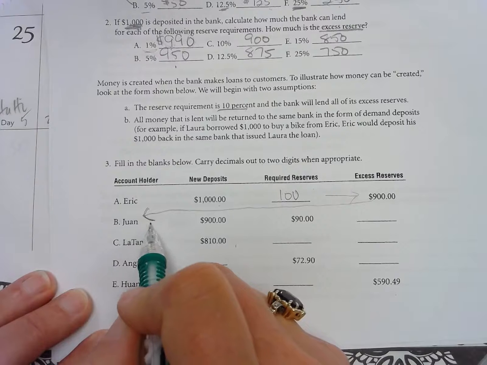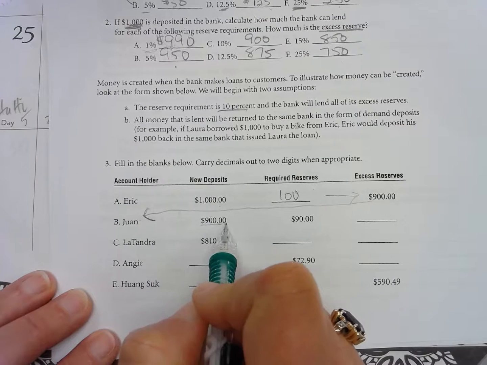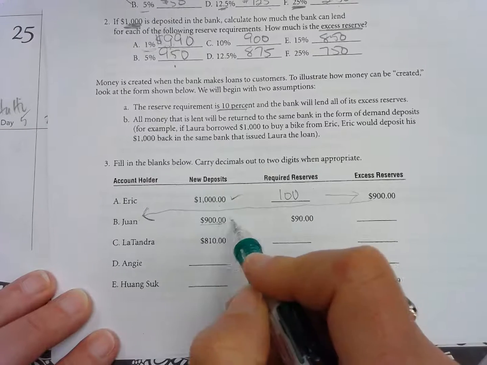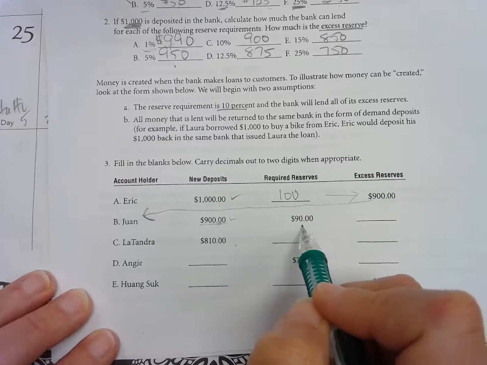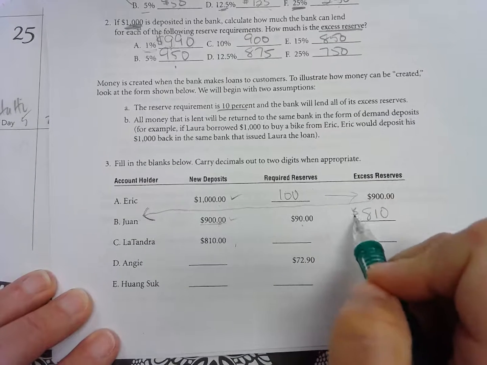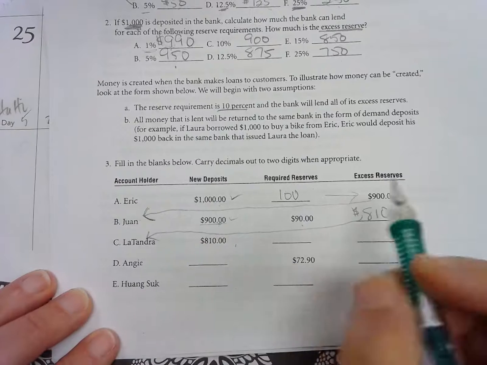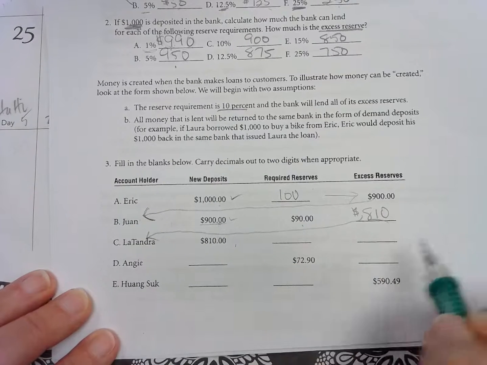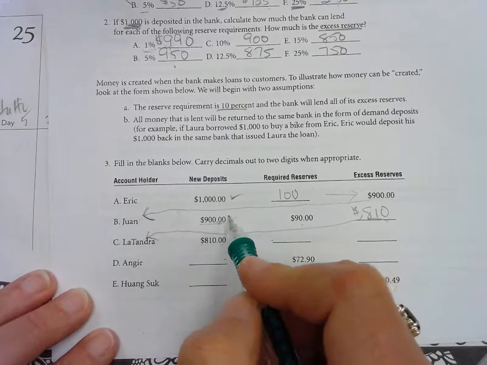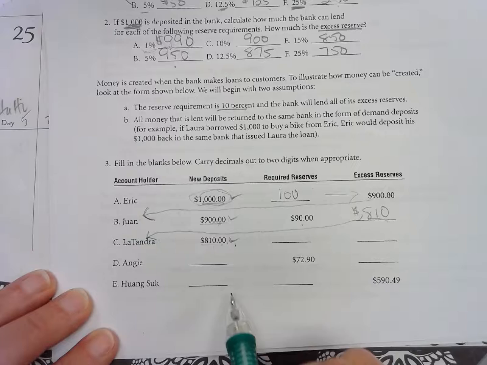He goes to buy something. When he buys something for that $900, that $900 is taken and put in a bank. And we could say it was put in the same bank. So now we have this deposit, and now we have a new deposit of $900. The bank is required to keep $90 of that, which means they have $810 in excess reserves. Latondra comes along and she takes out a loan for $810. She purchases something, the store takes the money and then deposits that in the bank. So now we have this deposit, and this deposit. Once again, all starting from this $1,000.